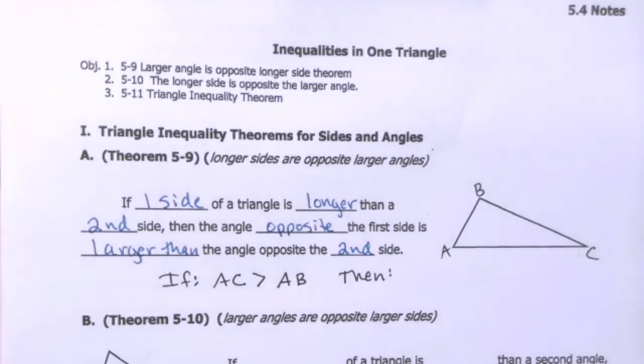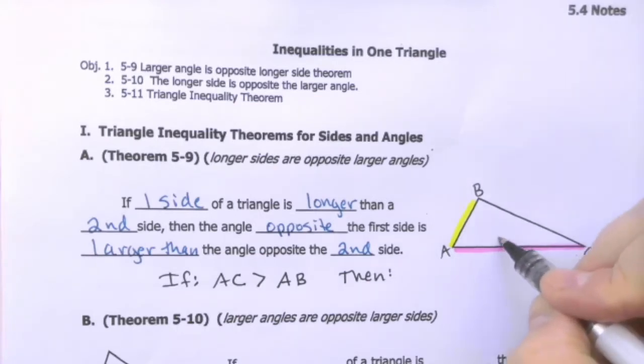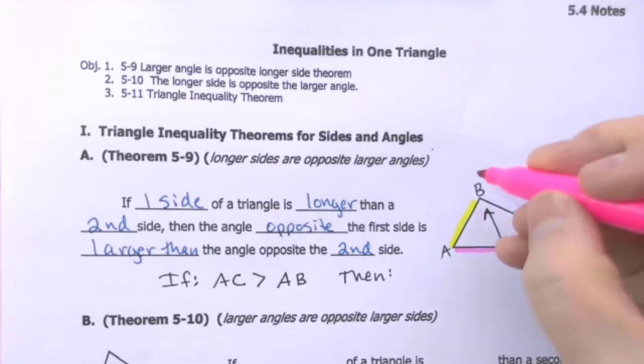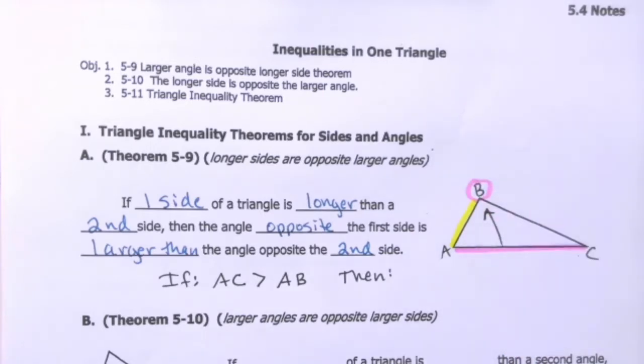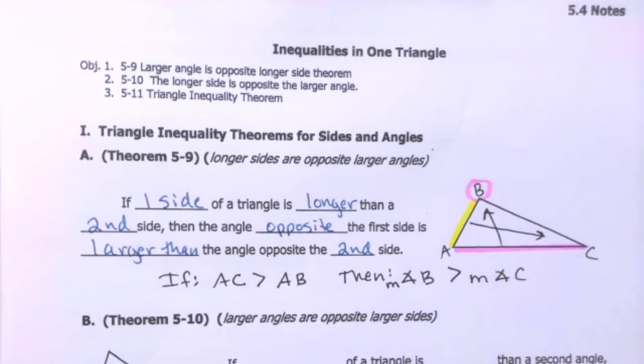So if AC is bigger than side AB, then the angle opposite AC, which is B, so angle B is going to be greater. Put the M in for measure. The measure of angle B is going to be greater than the measure of angle C, which is the angle opposite the smaller side. All right, that's theorem 5.9.